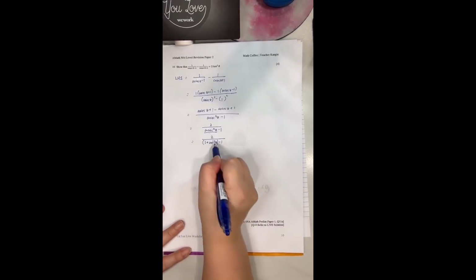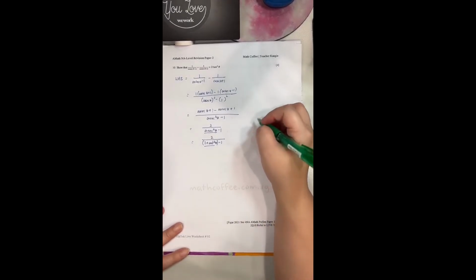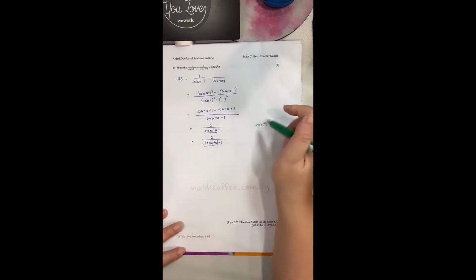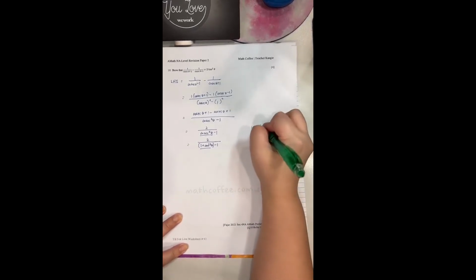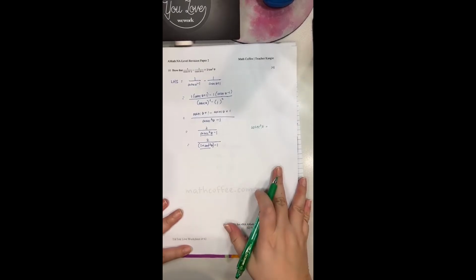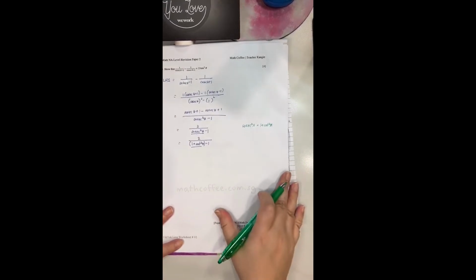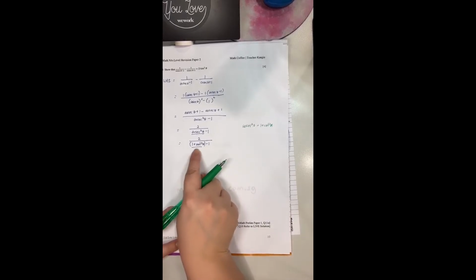What I did was changing this one. I write at the side, the identity given to us: cosecant square A equals 1 plus cotangent square A. So I just change this to become this.